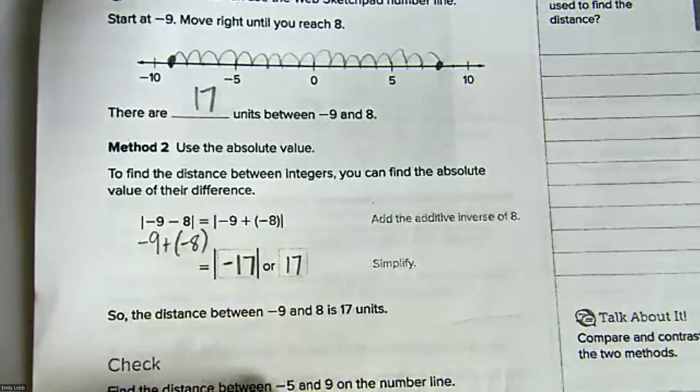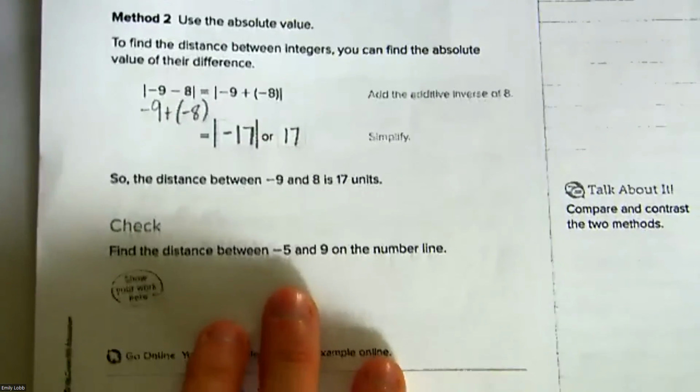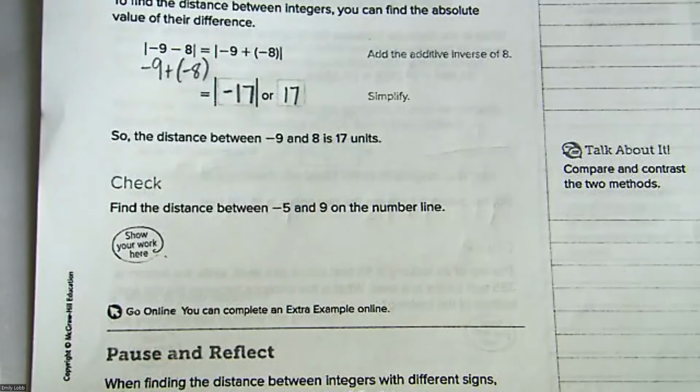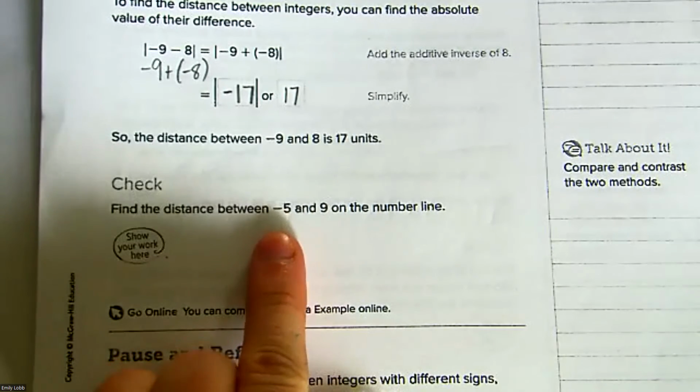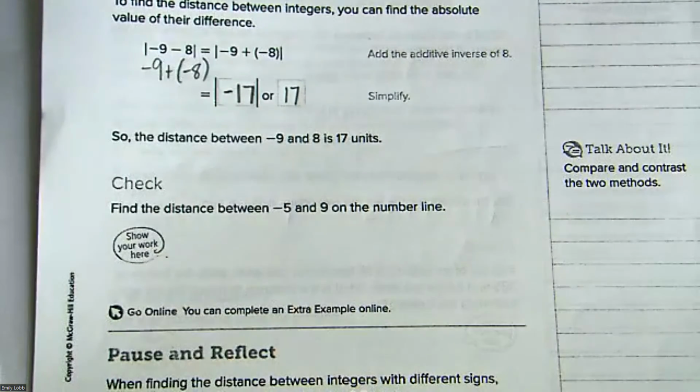All right, find the distance between -5 and 9 on a number line. Again, you can use method 1 or method 2, or think it through. How many hops would it take to get to 0, combined with how many more? So what do we got here? 14.